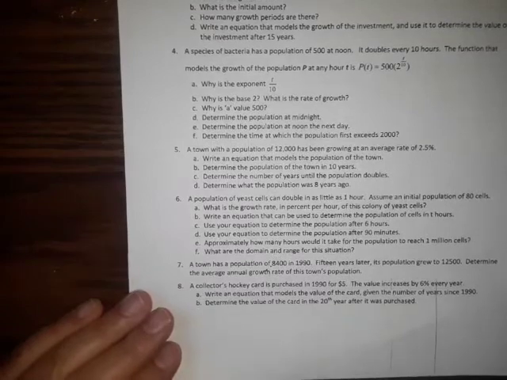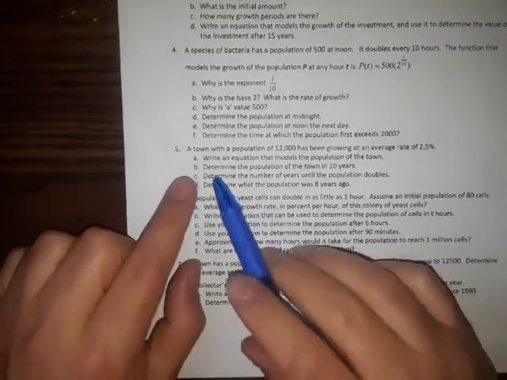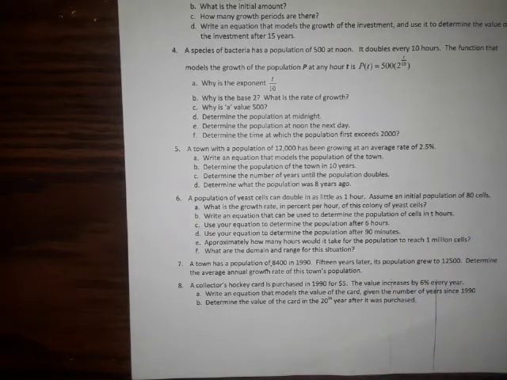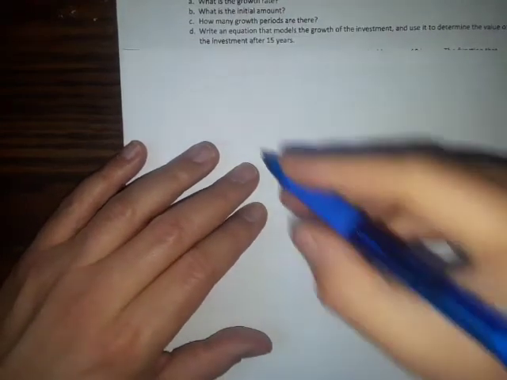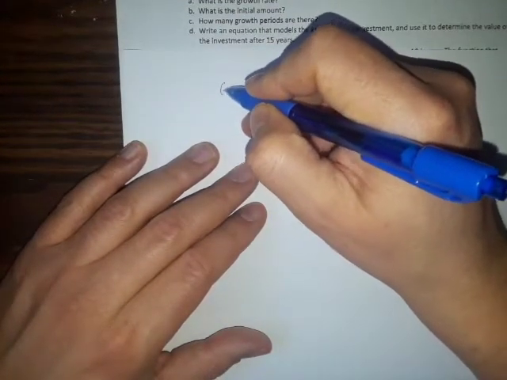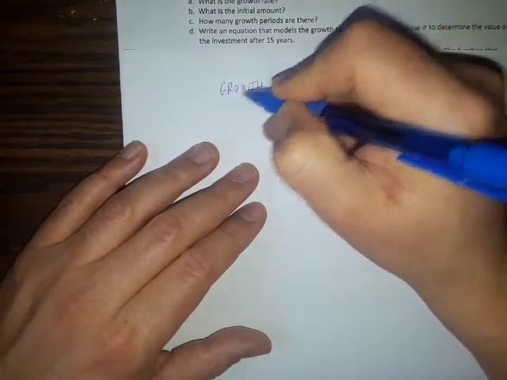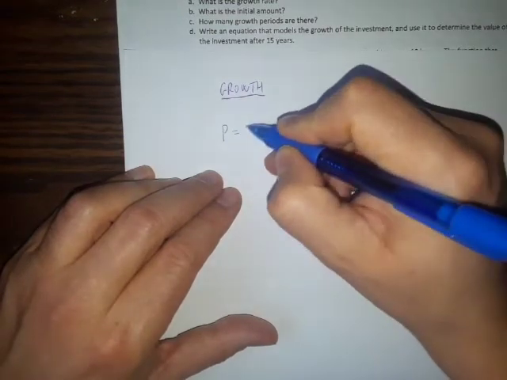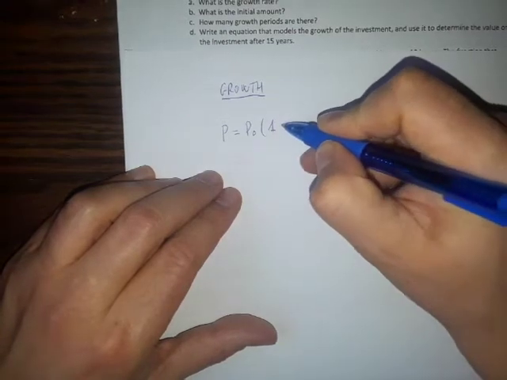So guys, I'm gonna do exercise number 5, which says a town with a population of 12,000 has been growing at an average rate of 2.5%. Now, first of all, we have to set the formula for growth. So we're gonna have a formula for growth and a formula for decay, which is gonna be very similar. So for growth, if we talk about population, let's write it like this.